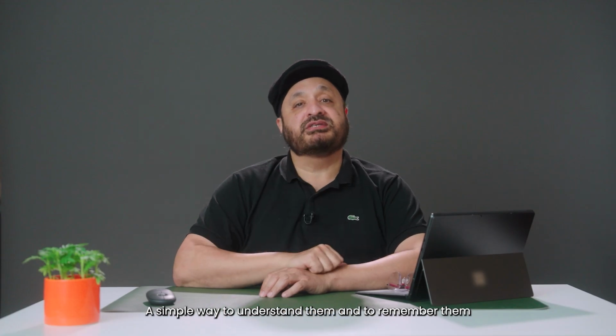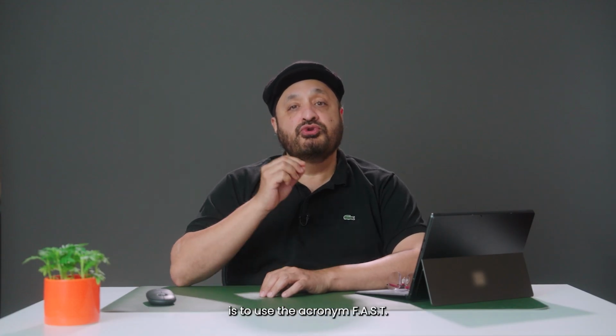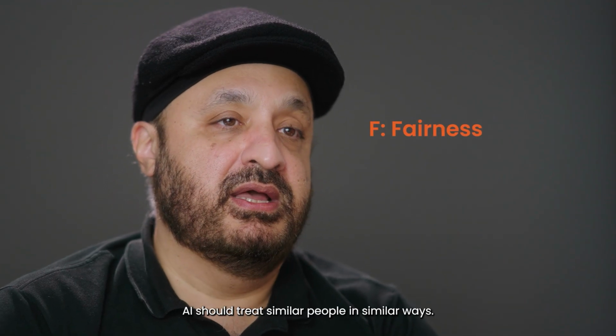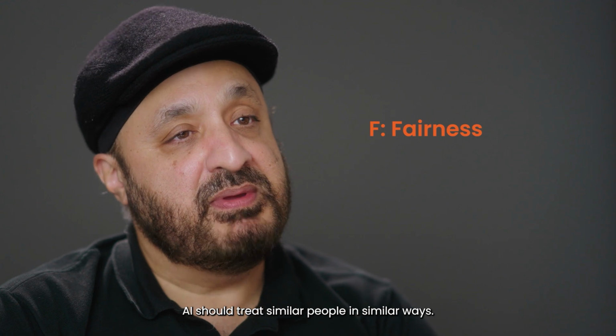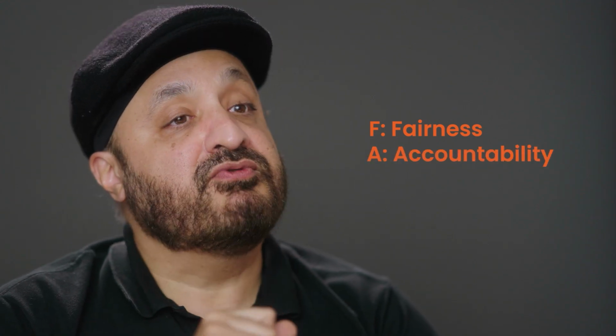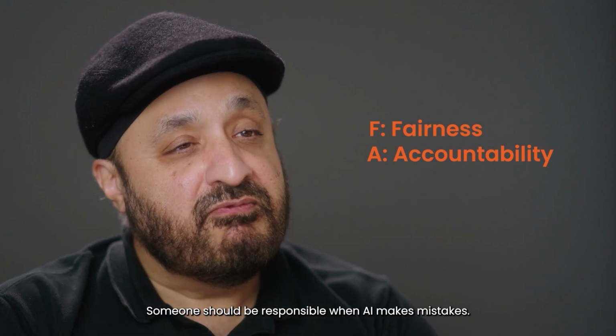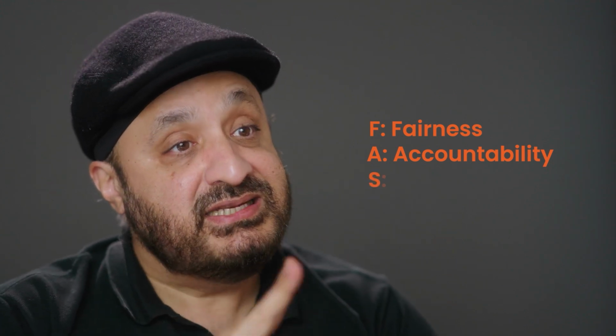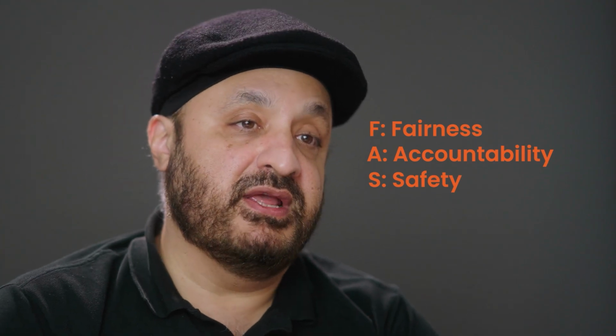A simple way to understand them, to remember them, is to use the acronym FAST, F-A-S-T. F stands for fairness. AI should treat similar people in similar ways. A stands for accountability. Someone should be responsible when AI makes mistakes. S stands for safety.